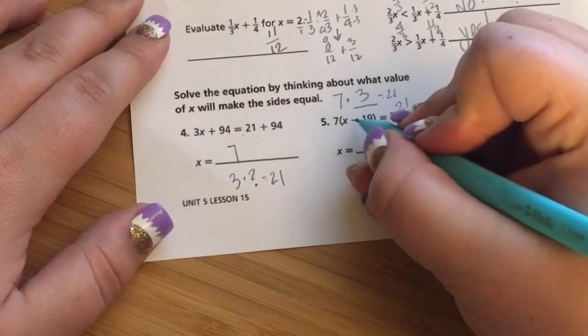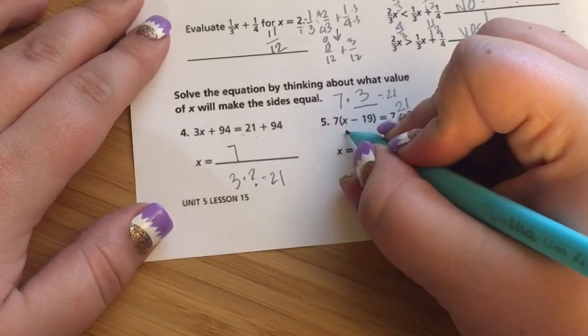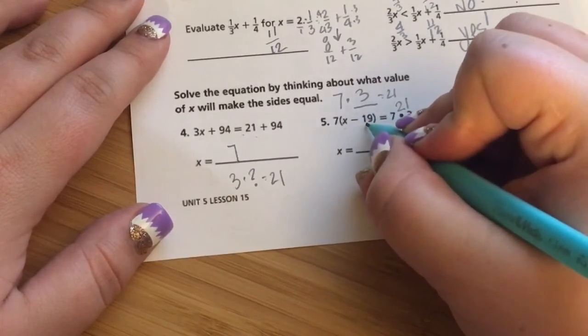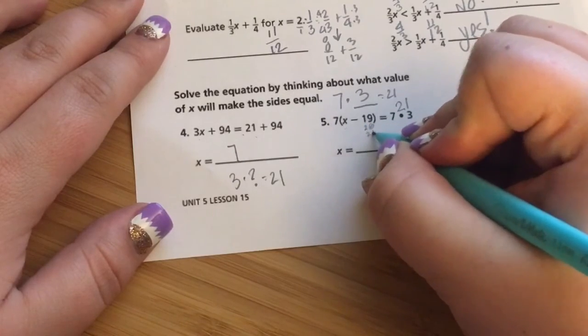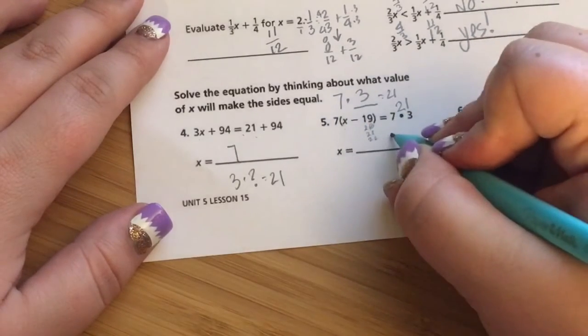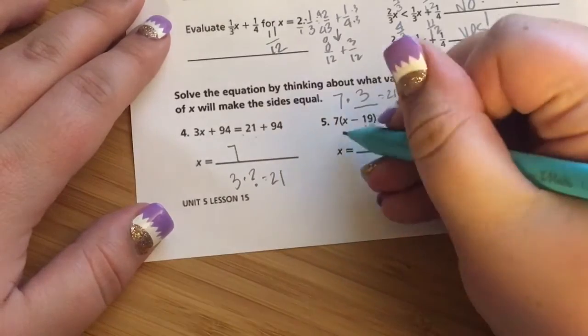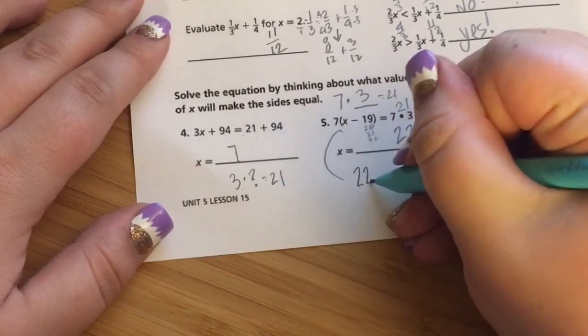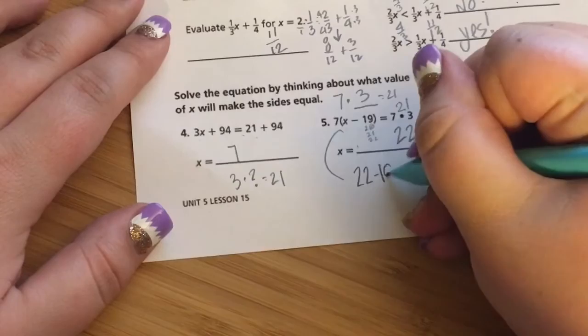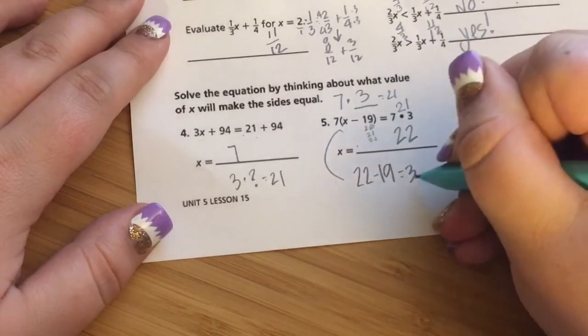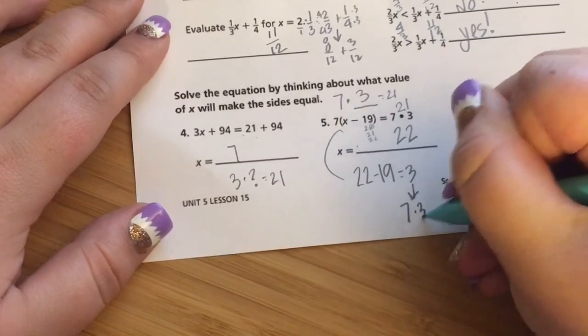But I need to be able to find what x is equal to. Something minus 19 equals 3. Well, I can just count up. 20, 21, 22. Oh, well, that would work. 22. And that would be 22 minus 19 equals 3. 7 times 3 equals 21, just like the other side.